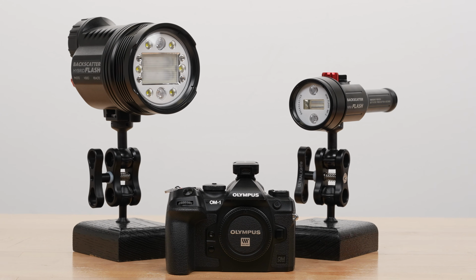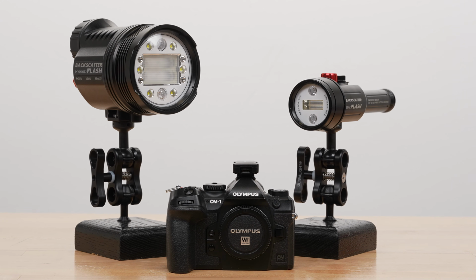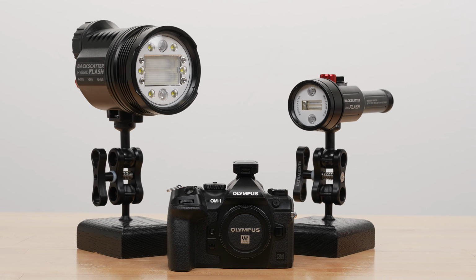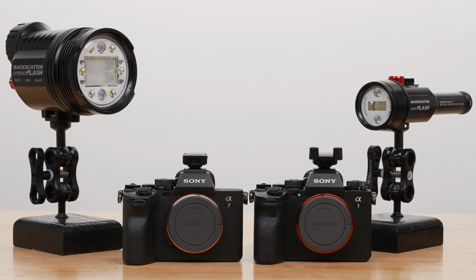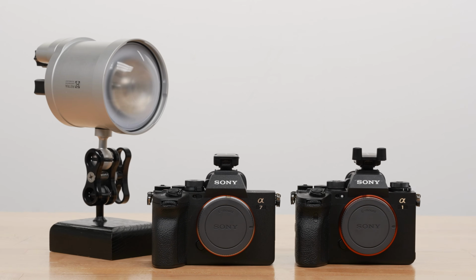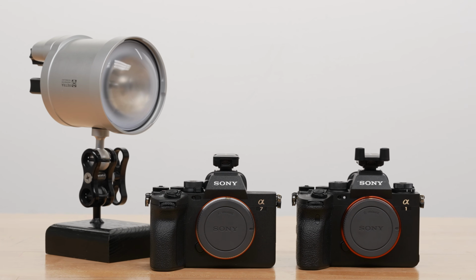The Olympus OM system TTL trigger is HSS compatible with the hybrid flash and Mini Flash 2, while the Sony TTL trigger is compatible with the hybrid flash, Mini Flash 2, and third-party HSS strobes such as the Retra Pro Max.